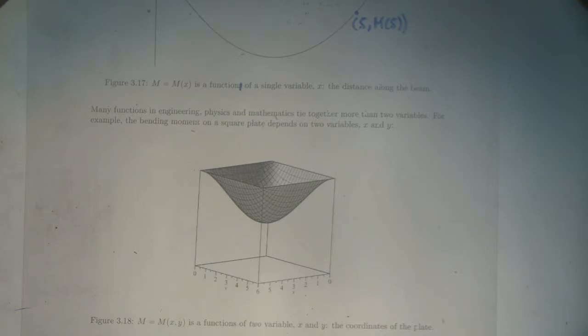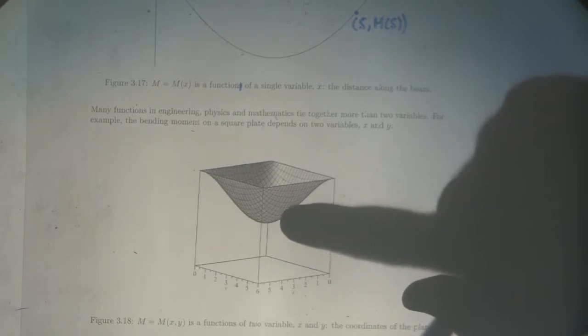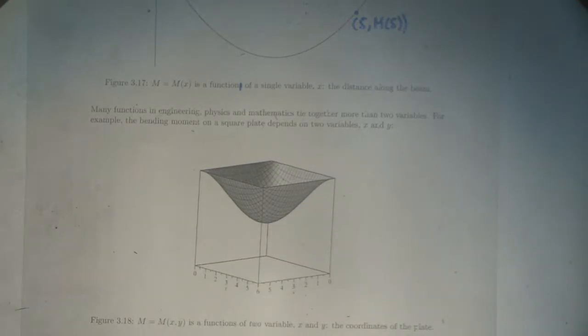What happens to the bending moment as we walk in the x direction, for example? For the most part, we will look at functions of two variables, but everything extends. Usually in the maths, you'll only see functions of two, but if you have 3 or 4, it works the same.